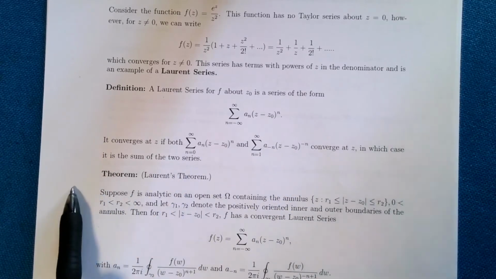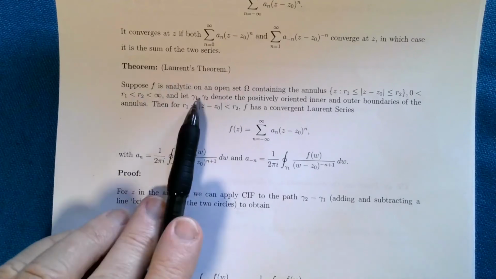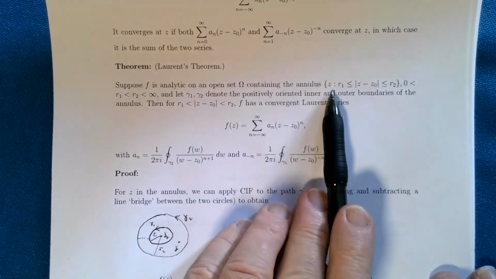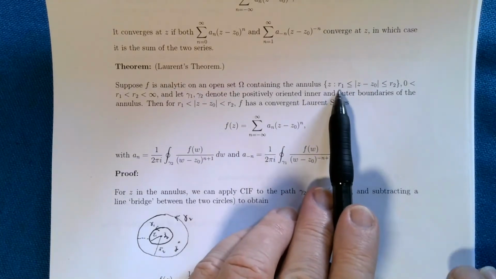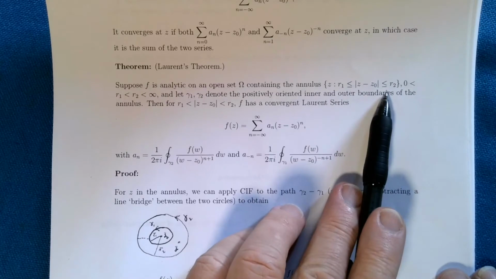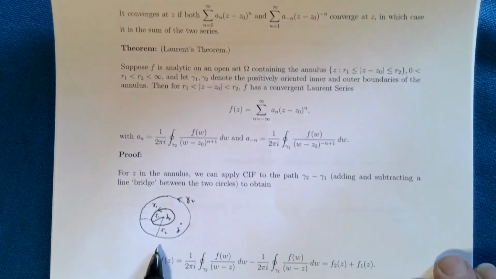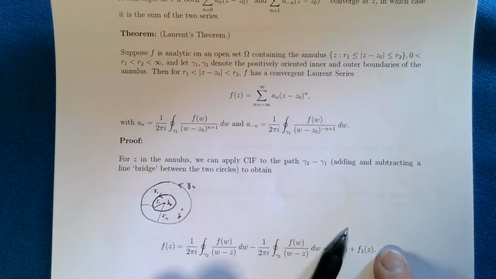So the main theorem, Laurent's theorem, tells us that if we have f analytic on an open set omega containing an annulus where the centre is z naught and the inner and outer radii are R1 and R2, and so we've got a picture like this down here, and we let gamma 1, gamma 2 denote positively oriented inner and outer boundaries of the annulus.